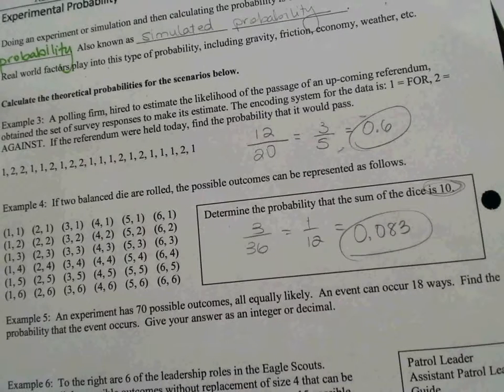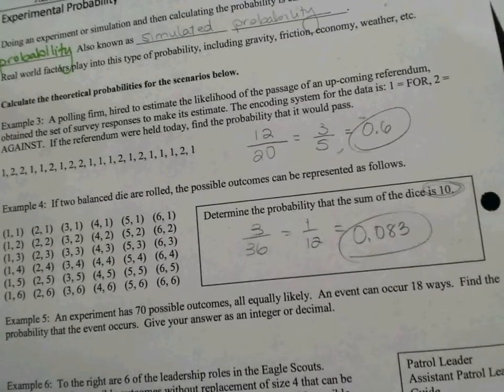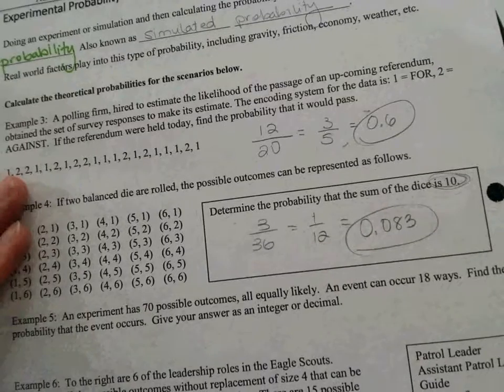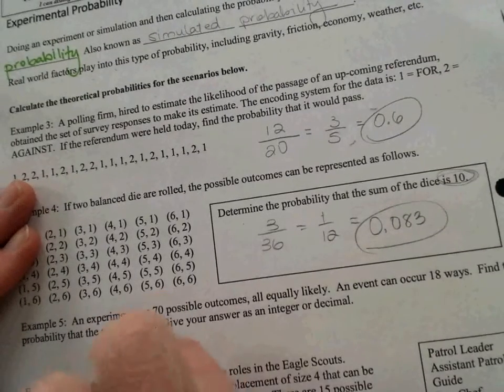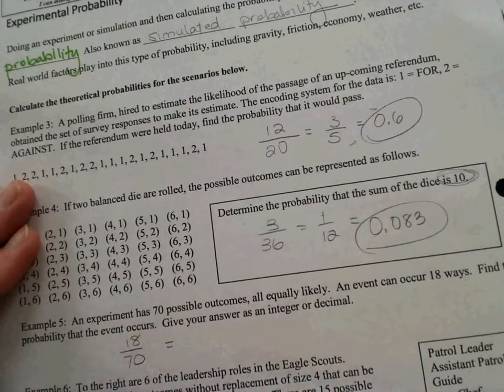Example 5. Read that for us, please. An experiment has 70 possible outcomes, all equally likely. An event can occur in 2 ways. Find the probability that the event occurs. If your answer is integer or decimal, when it says that, the only possible integers you could write there would be 0 and 1. Otherwise it's a decimal. So what would be the fraction that we would write there first? 18/70. Yep, 18/70. And let's go ahead and write that as a decimal.